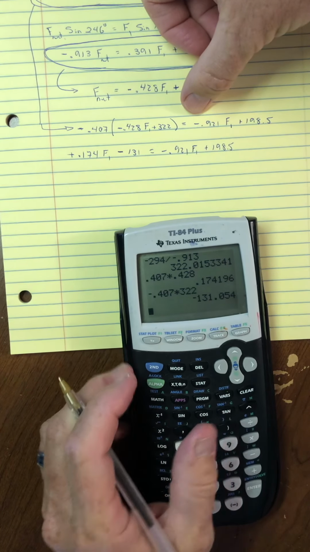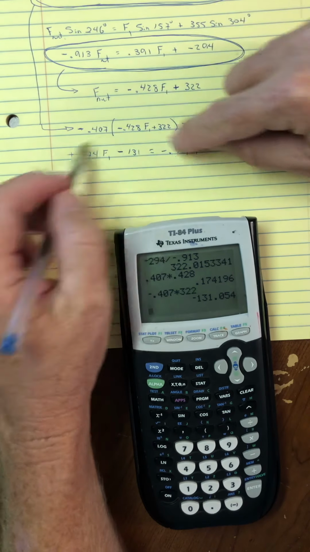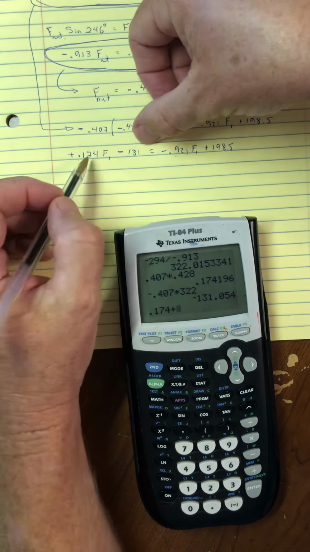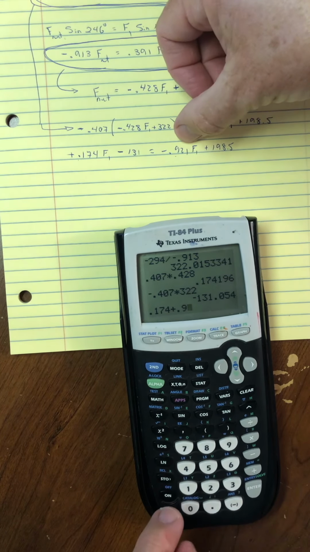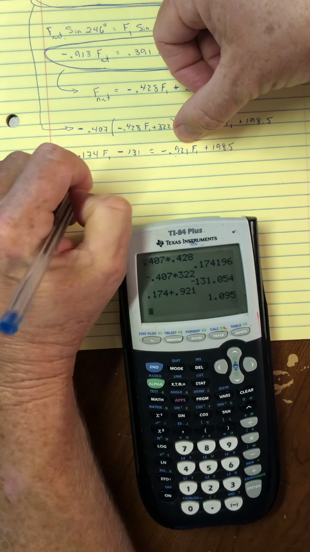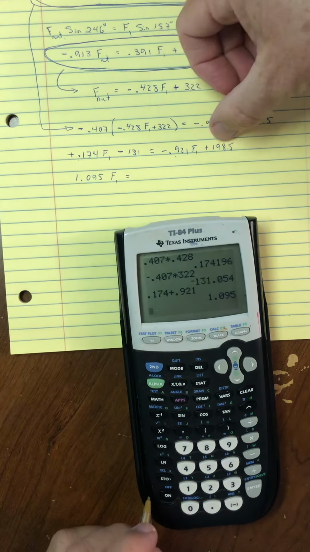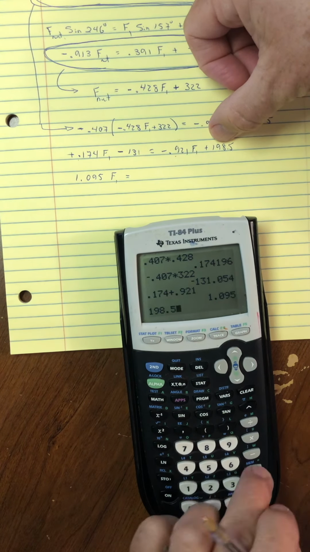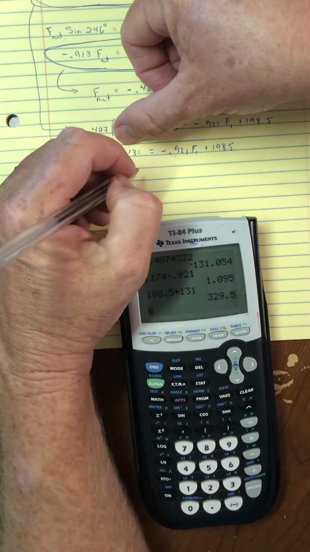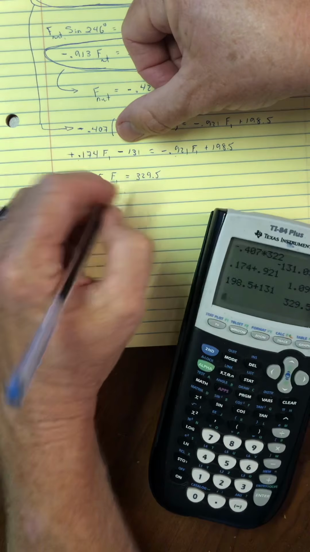All right, now with a little bit of manipulating the numbers, why don't I put my F1s together? So 0.174 is a positive. When I bring this over, it comes a positive 0.921. And so this is 1.095 F1. And then this 198.5 added to 131 comes out to be 329.5.